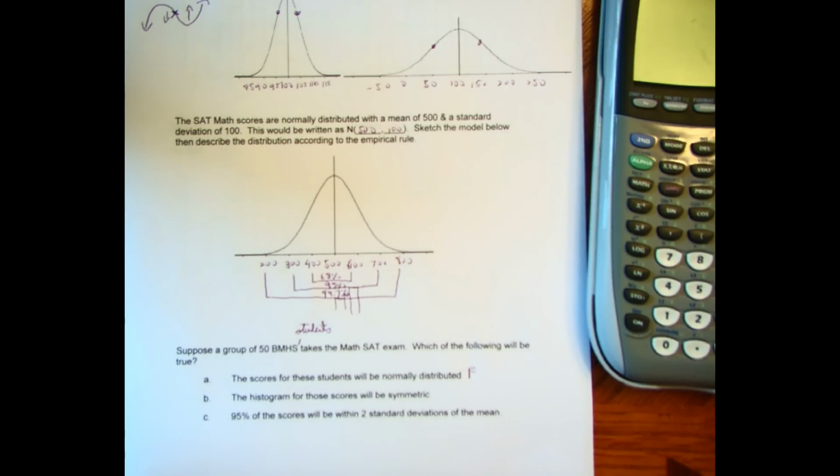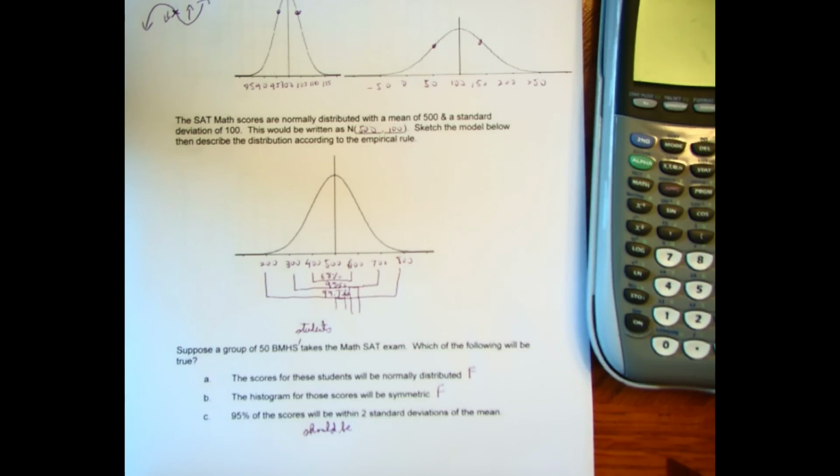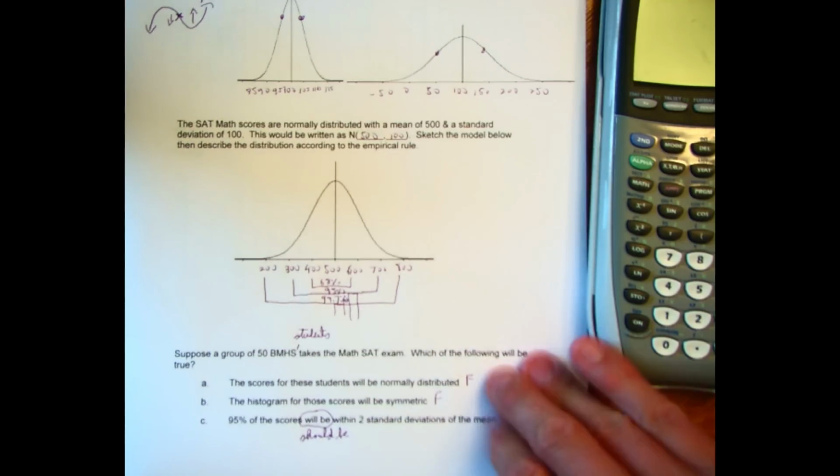So not only might we get a distribution that's not unimodal and symmetric, but the distribution itself may not be normally distributed as our model indicates. So 1 and 2 are false. 95% of the scores will be within 2 standard deviations of the mean. Well, again, there's no guarantee, whatever our mean is, that 95% of the scores will be within 2 standard deviations of the mean. 95% of our scores should be within 2 standard deviations of the mean, but there's no guarantee that it will be. So all 3 of those are false.